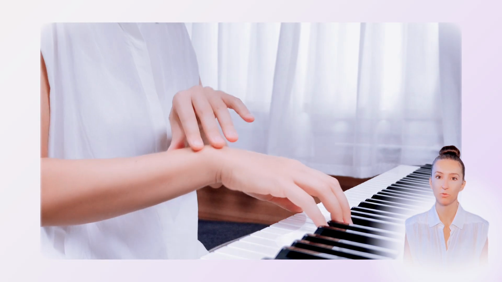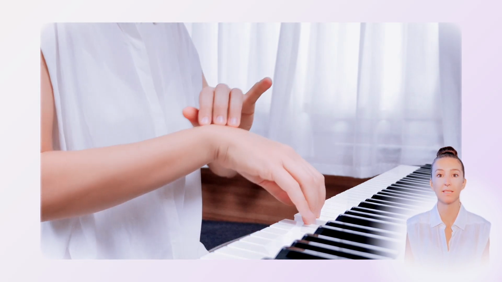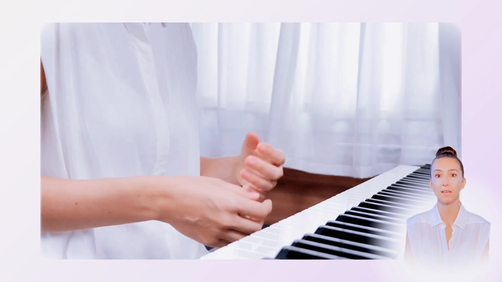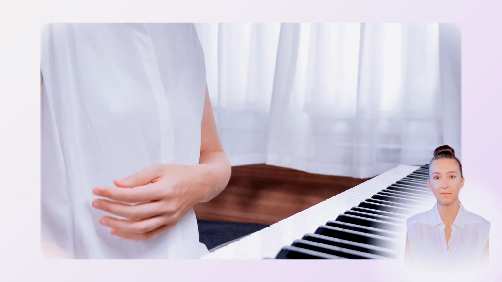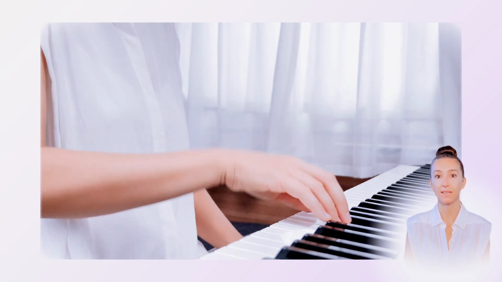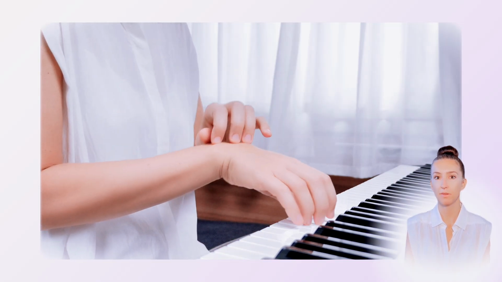Play with 3D motion and sound imagination. Before you begin, mentally hear the first two notes in a liquid sound texture, guiding them with sound movement. As you play, keep your hands light and relaxed, allowing the imagined sound to shape your motion.